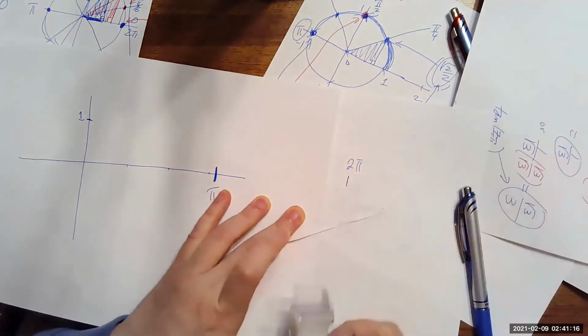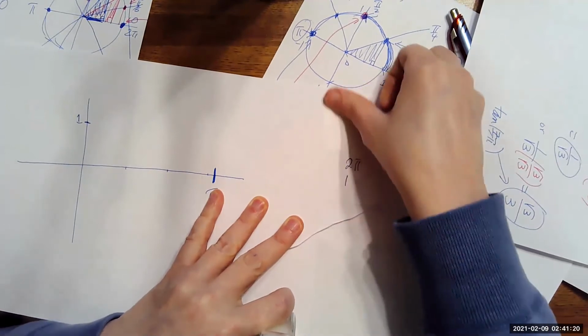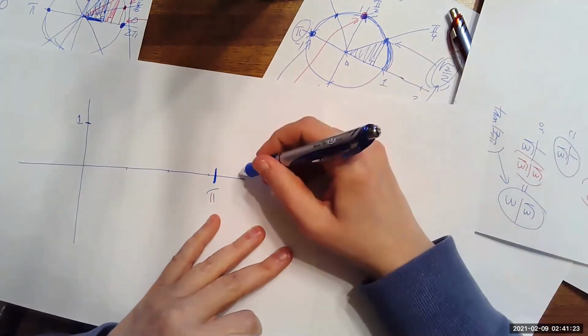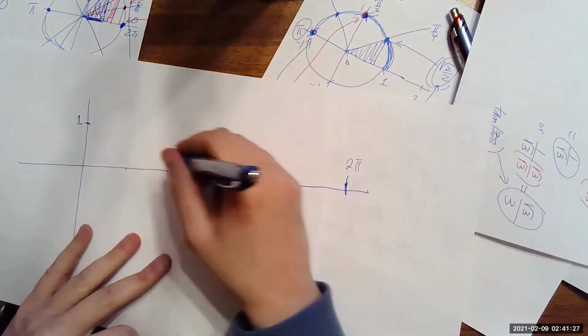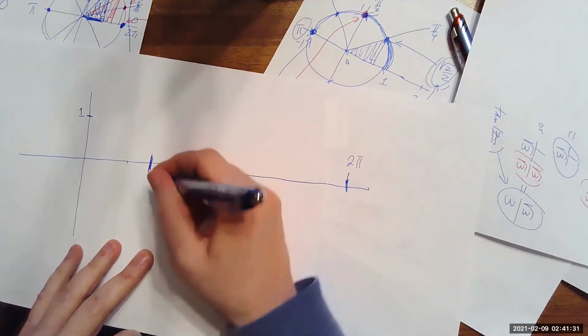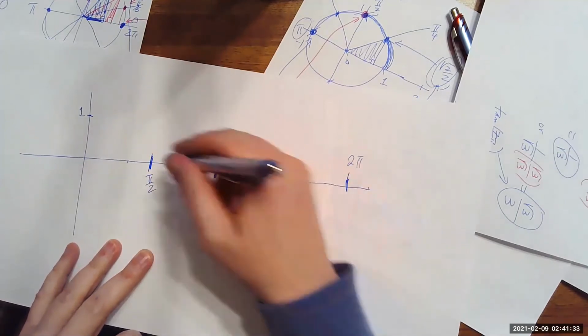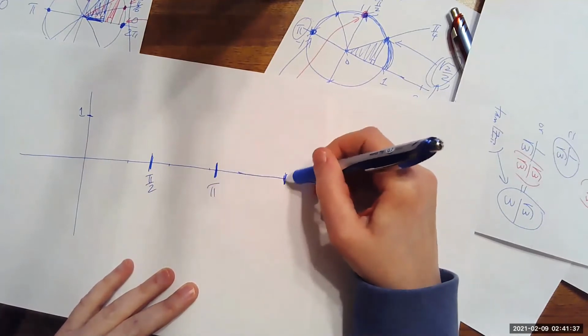Let's tape that together. So if that's the length of pi, then half of it is about here. There's pi over 2. So 1/2 pi, 2 halves, 3 halves pi.